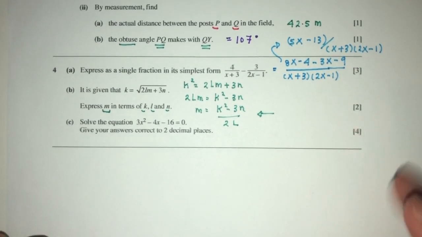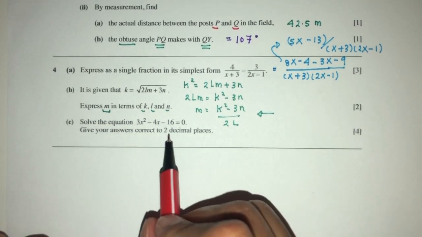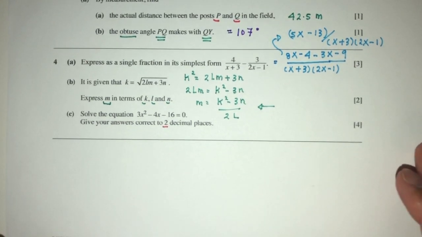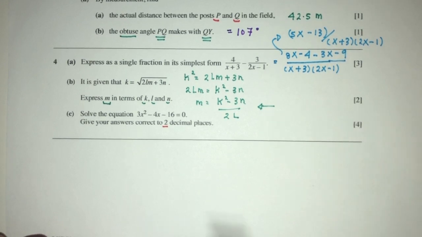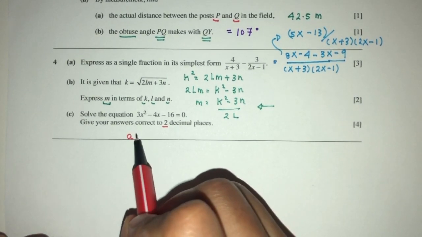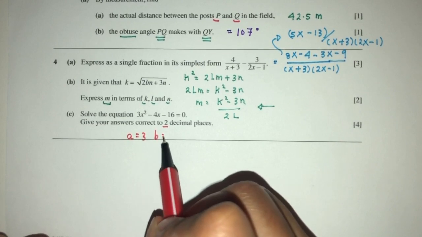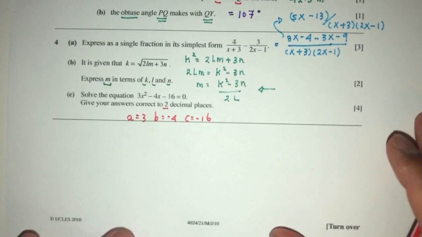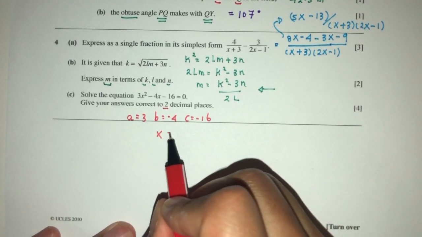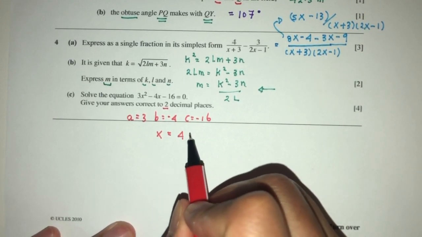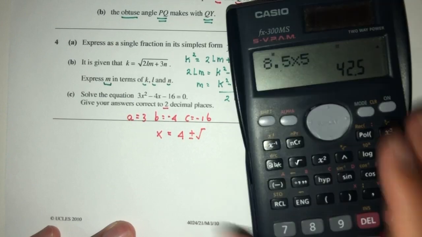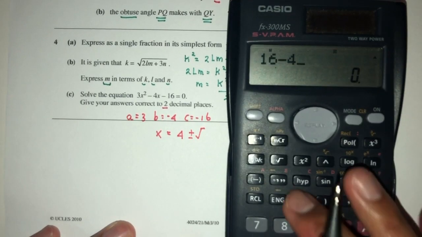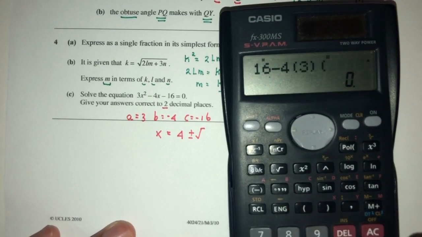Now for part C, we have to solve this equation correct to 2 decimal places. So again here we have to solve a quadratic equation using the formula method. A will be 3, B is minus 4, and C will be minus 16. Right? So x has to be minus b, plus or minus the root of b squared minus 4 times a times c.